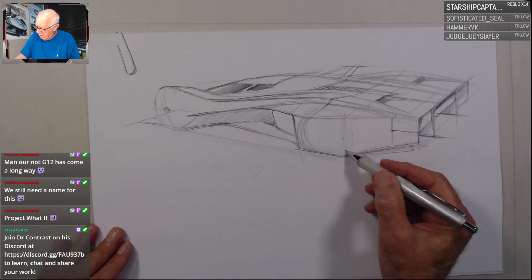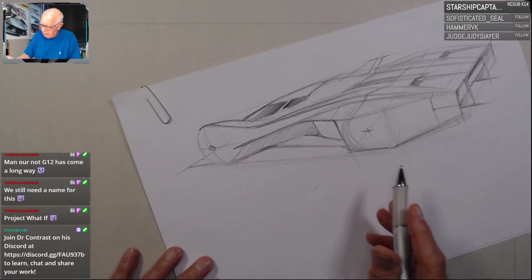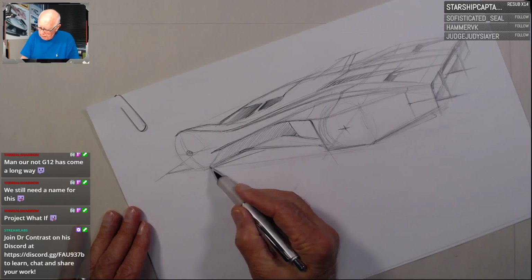Then we come back in through here. Start on the rear wheel about right in there. And up front, there it is. So that gesture is pretty interesting. So we put a bit of shadow in this guy here just for a second. Going to ground it just a touch.